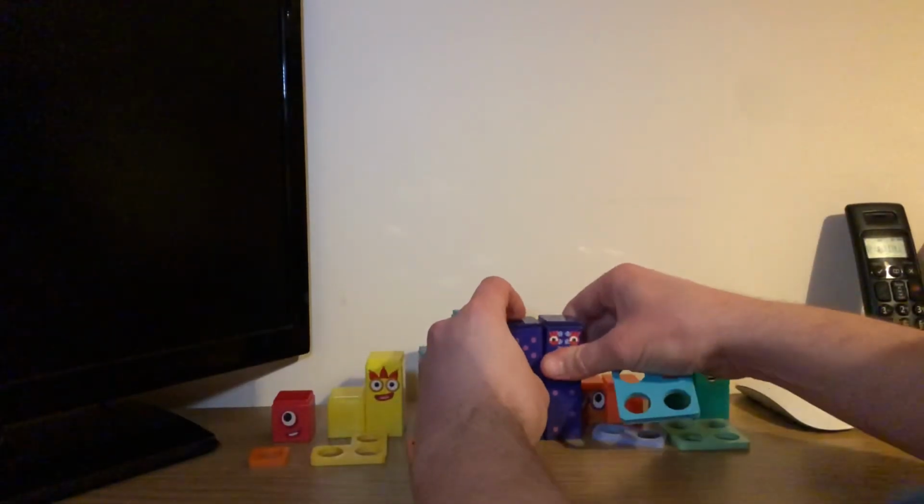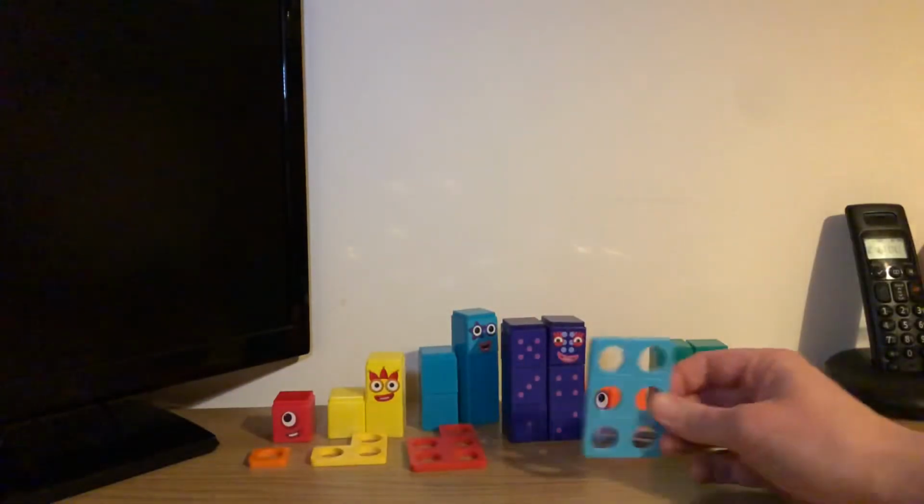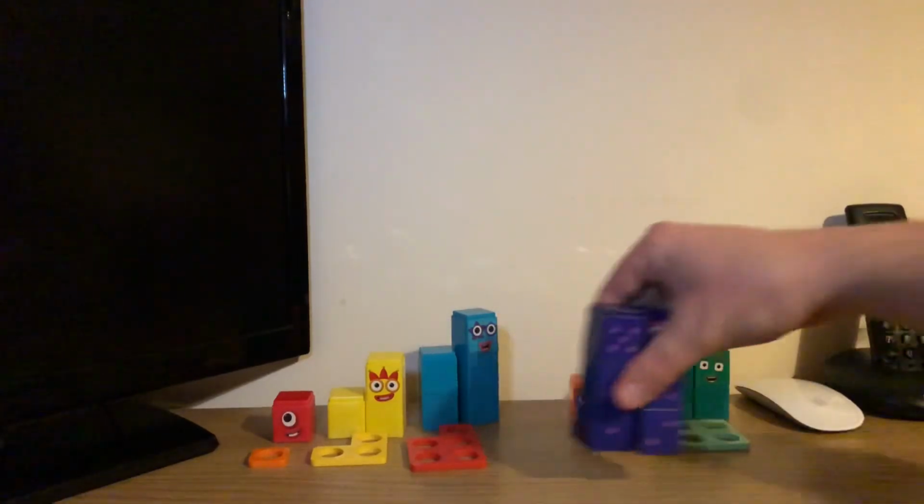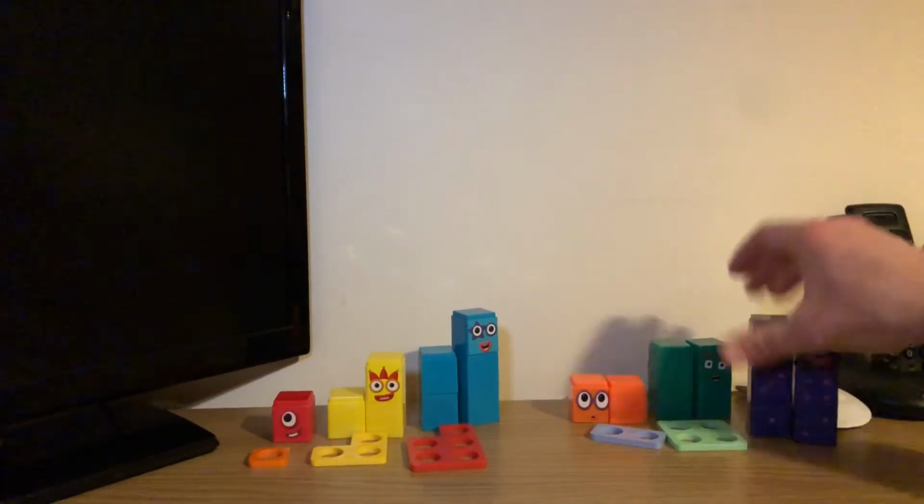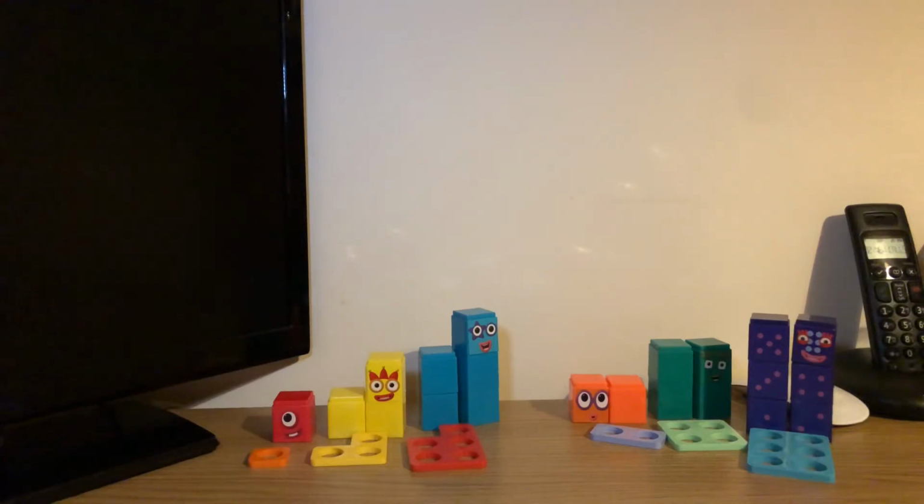And then there's another 2. And then another 2. So 6 is made up of 3 2's. So 6 is even. Now we could keep going and going and going, because every number in the world is either odd or even.